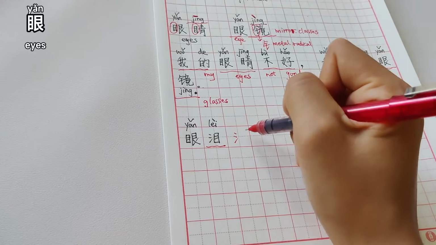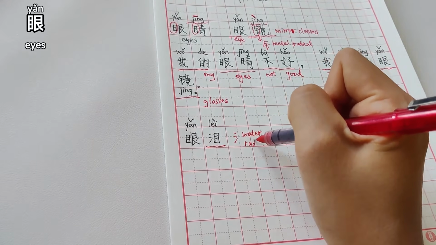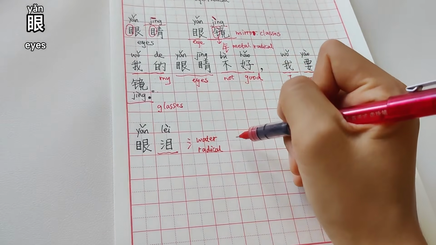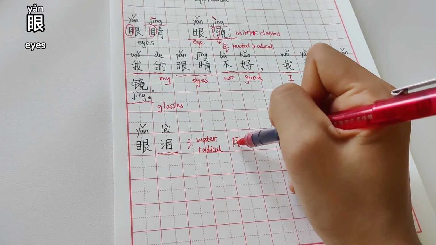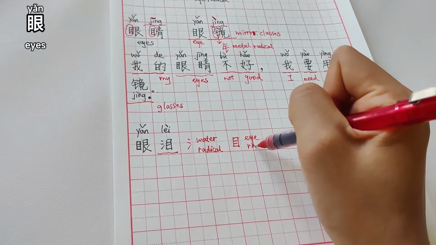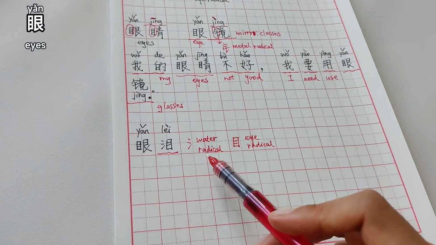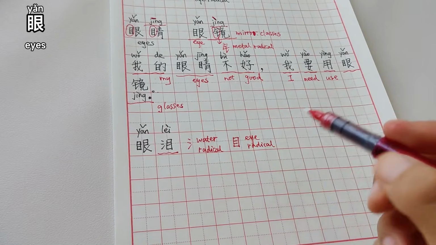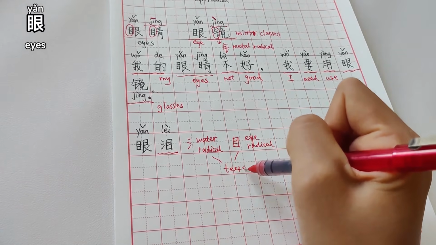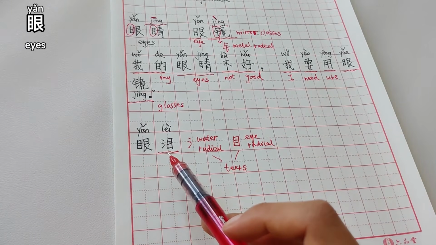On the left, we have our old friend, the water radical. We've talked about it many times. And on the right part, this is the eyes radical, the topic of this video. So water in the eyes, that would make tears. Okay, so 眼泪 is the eye tears.